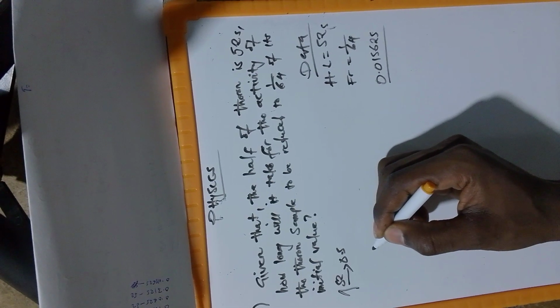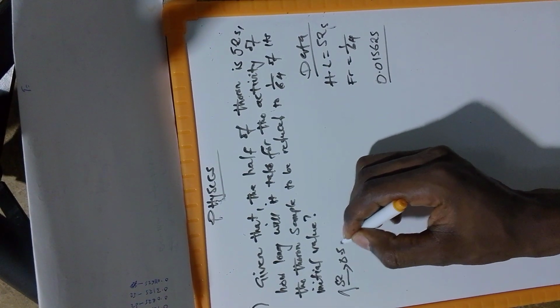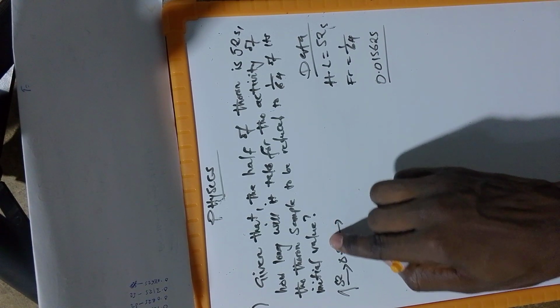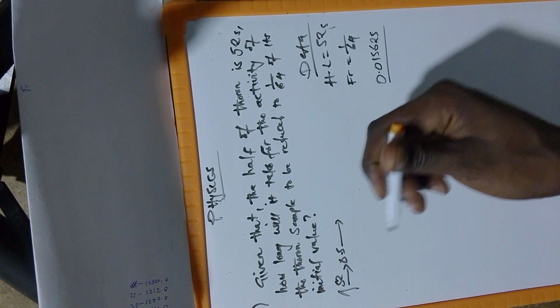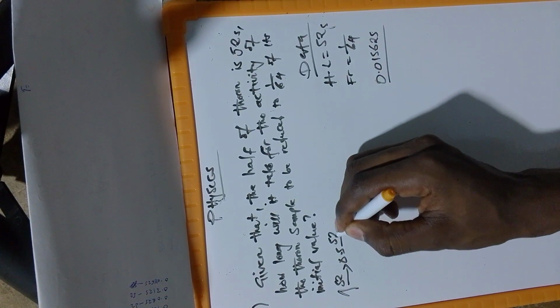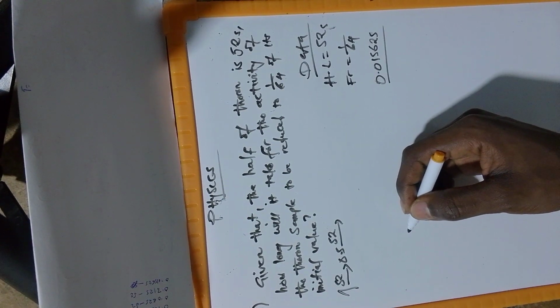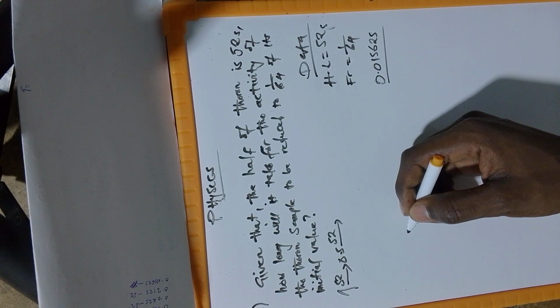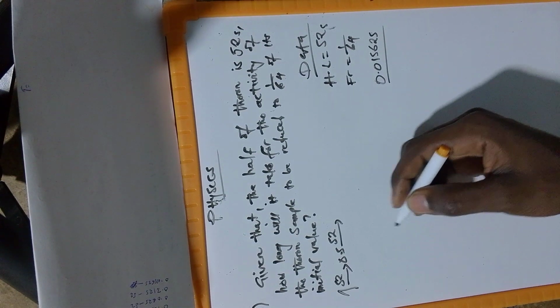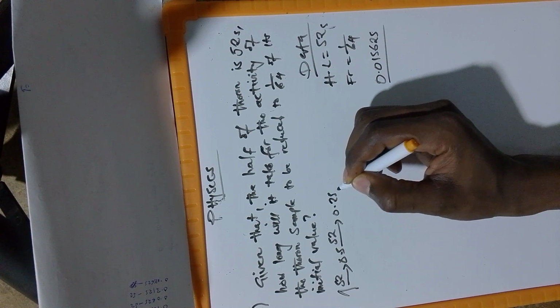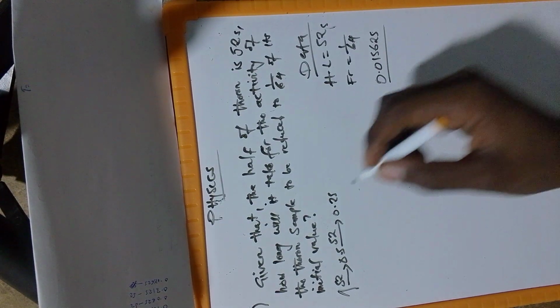Then again, the half of 0.5, so here we'll put 52. We'll continue to reduce the number the way we did at first. So the half of 0.5, you'll find that to give us 0.25 until we reach this number.